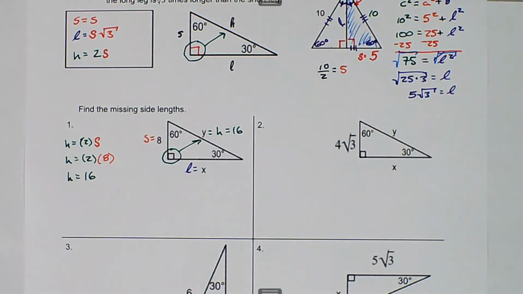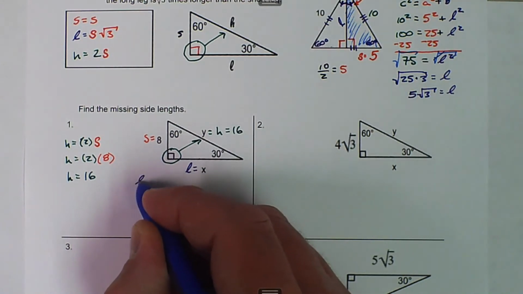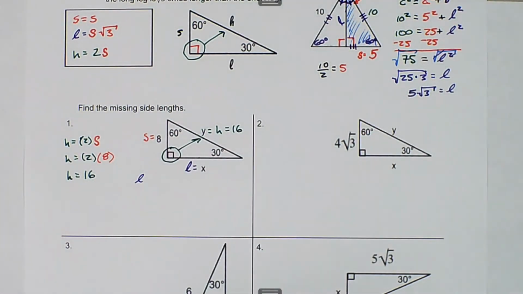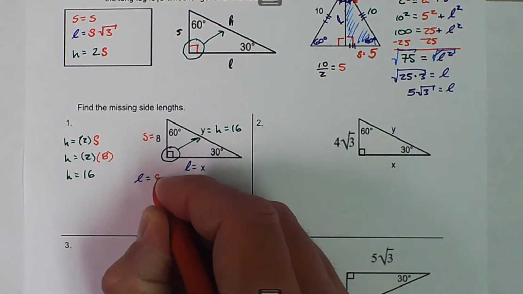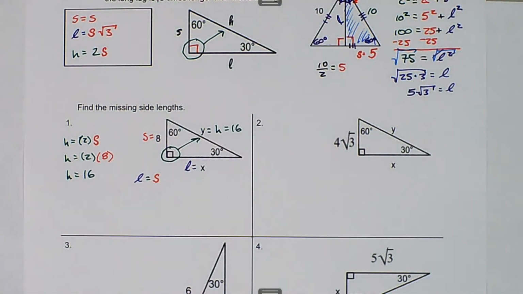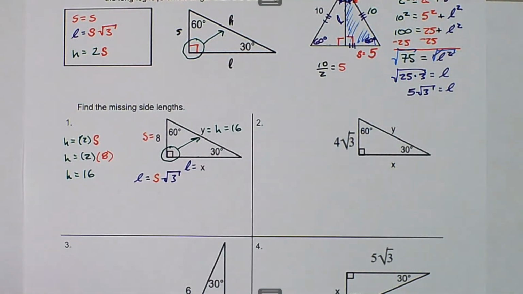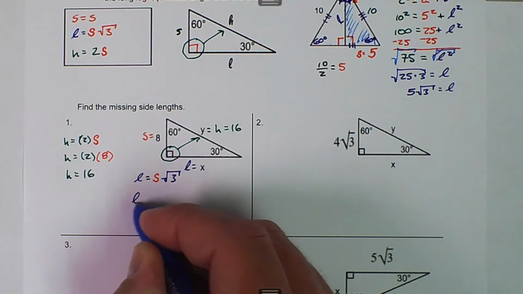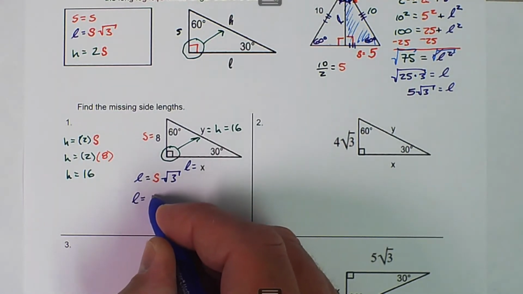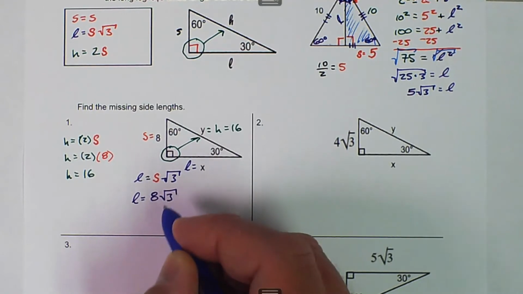So we have one side left to calculate, and that is the long side. And the long side, or the long leg, is going to be equal to s times the square root of 3. So we can substitute the short side in, and we get L is equal to 8 times the square root of 3.